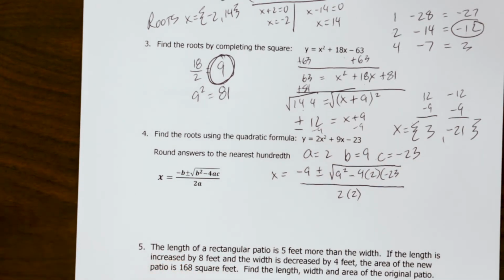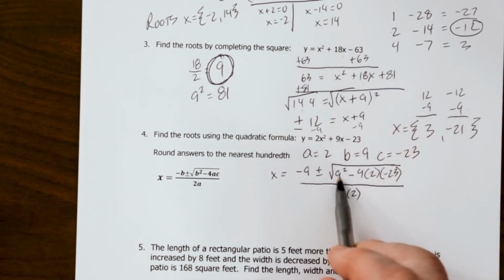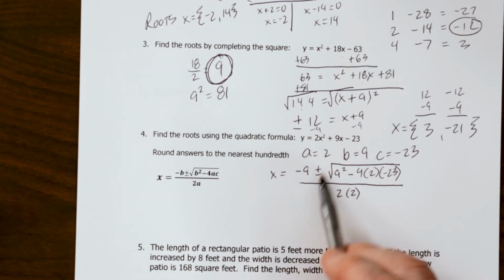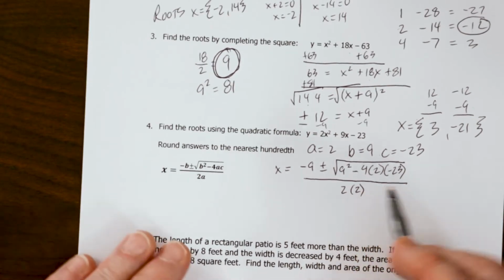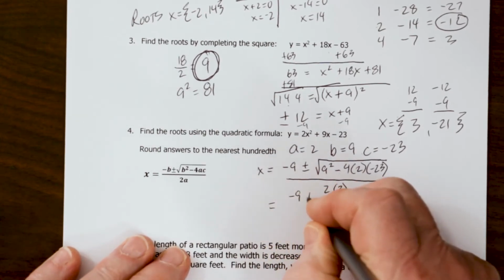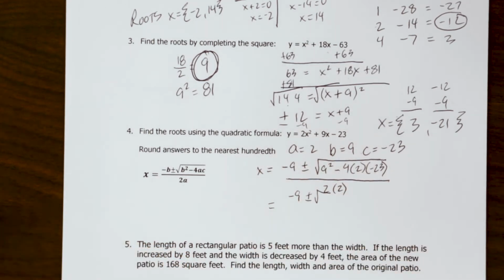Okay, now the first step that you have here is to plug in this number here into your calculator. 9 squared minus 4 times 2 times negative 23. Don't plug the whole thing into your calculator. Okay, they want an intermediate step here. All right, so if we do that, we're going to get negative 9 plus or minus square root, it was kind of a little tight there, but square root of 9 squared minus 4 times 2 times negative 23. I got it right here.